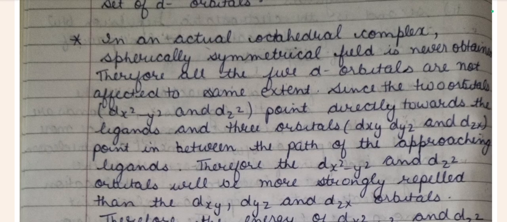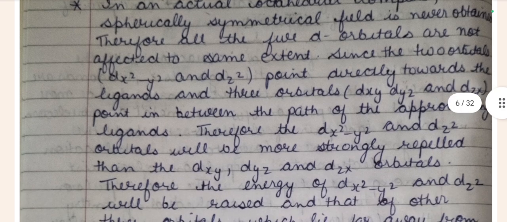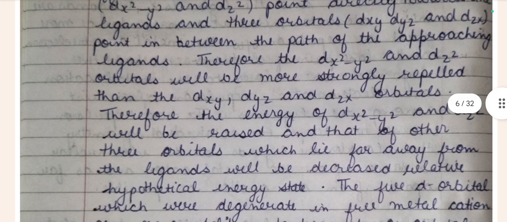Therefore, the dx² minus y² and dz² orbitals will be more strongly repelled than the dxy, dyz and dzx orbitals. The energy of dx² minus y² and dz² will be raised, and that of the other three orbitals, which lie far away from the ligands, will be decreased relative to the hypothetical energy state.